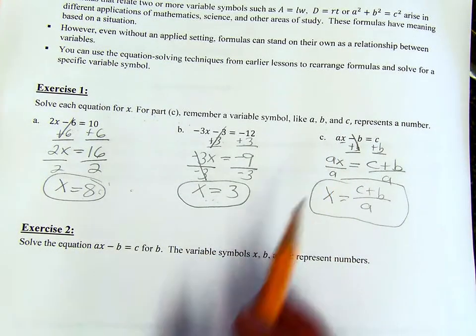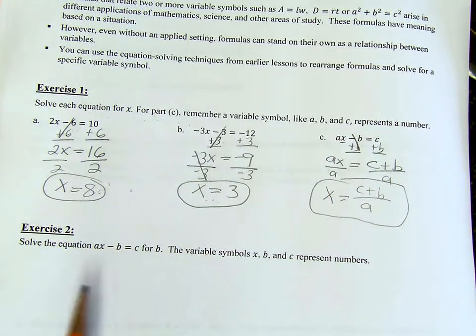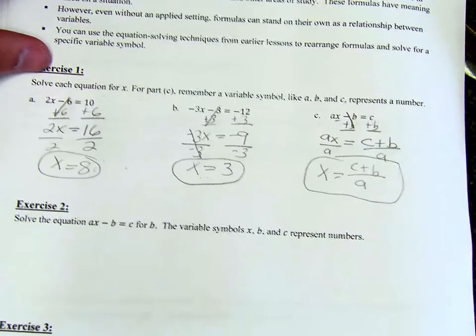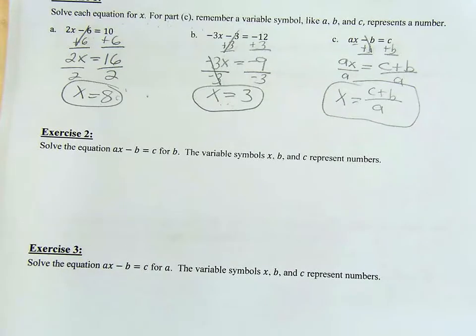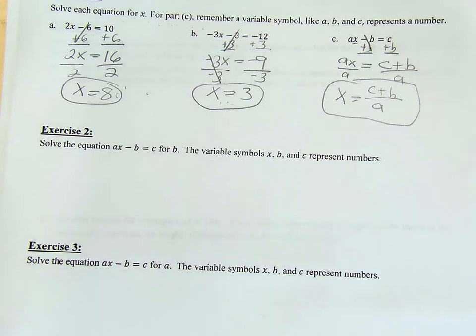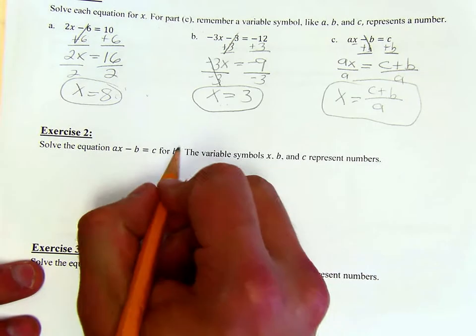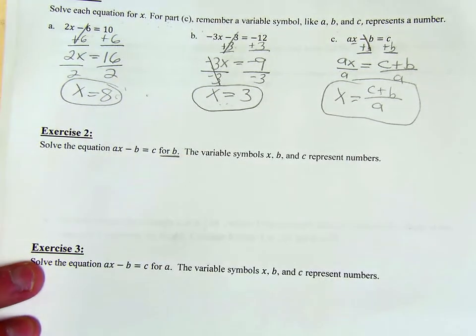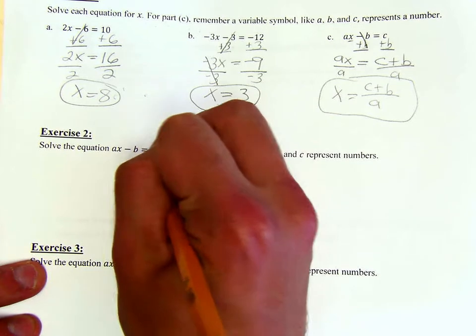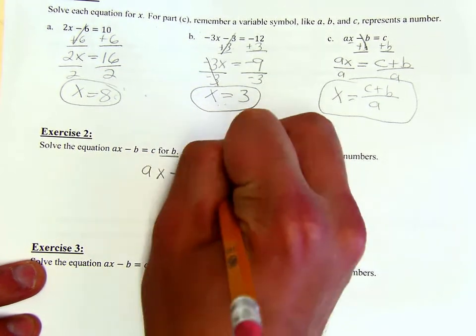Okay? So now let's look at exercise 2. Solve the equation ax minus b is equal to c for b. So now we're going to solve for a specific variable. Here we're going to solve for b. So I'm going to first write the equation. Ax minus b is equal to c.